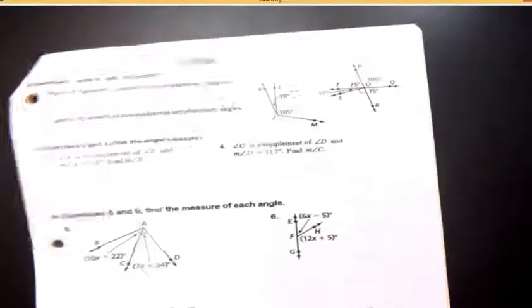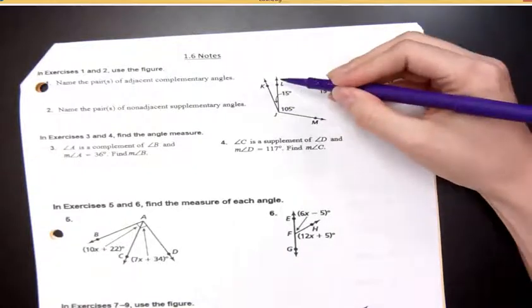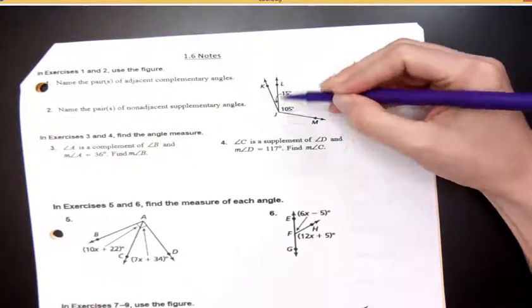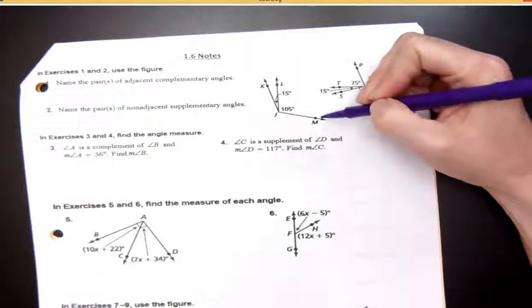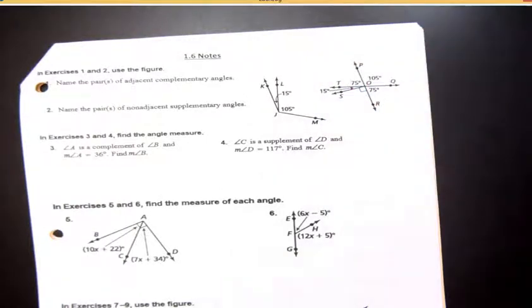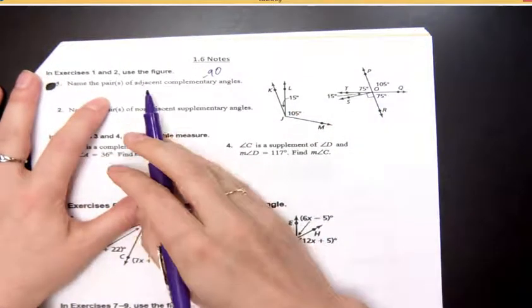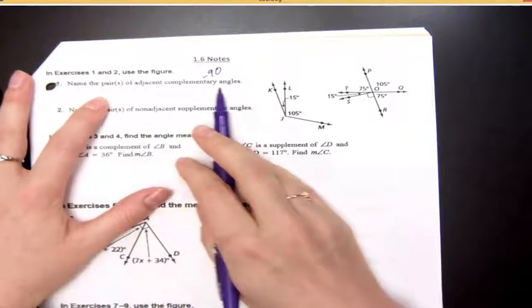KJL and MJL, is that what you said? Those are adjacent, but they would add up to 120. So complementary adds up to what number? 90. So those are adjacent, but we're on adjacent complementary.